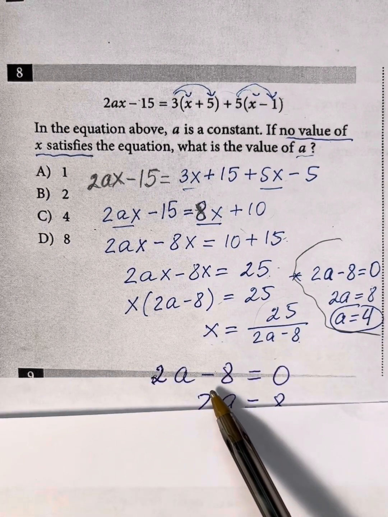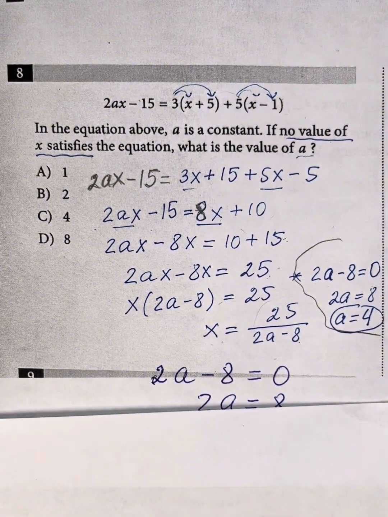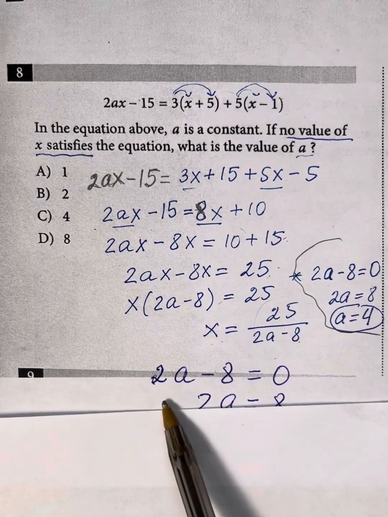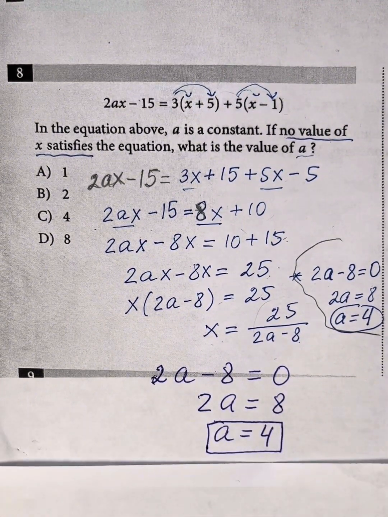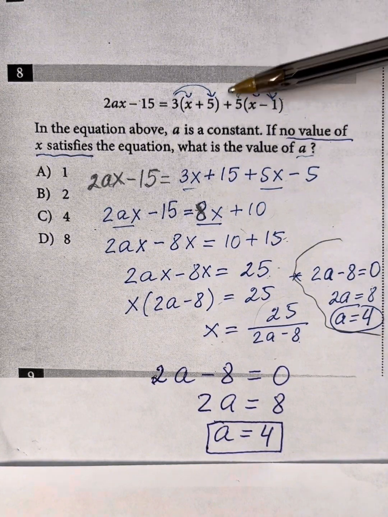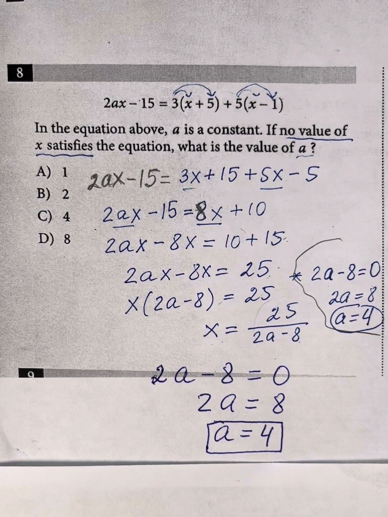So the next step, we set the denominator 2a minus 8 equal to 0, and we very easily solve for a. In this case, if a equals 4, then there would be no solution for the given equation. And that's how we approach and solve this kind of equation.